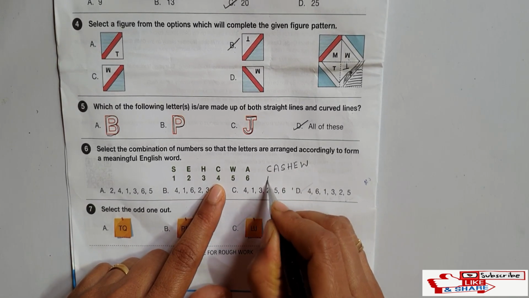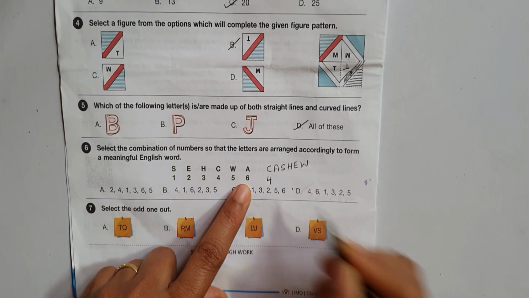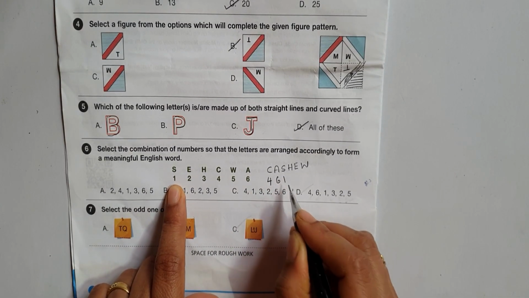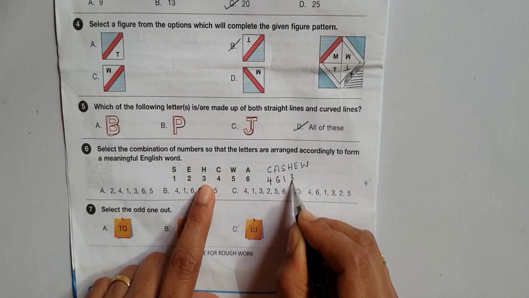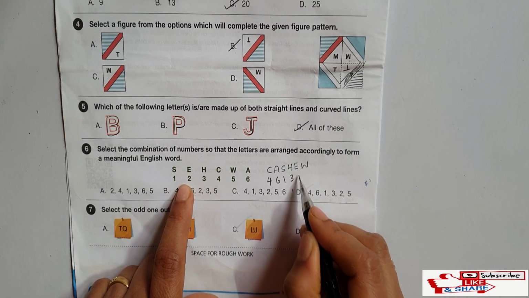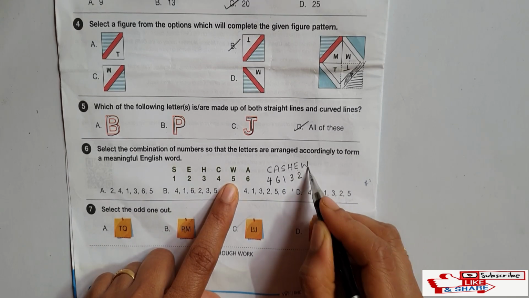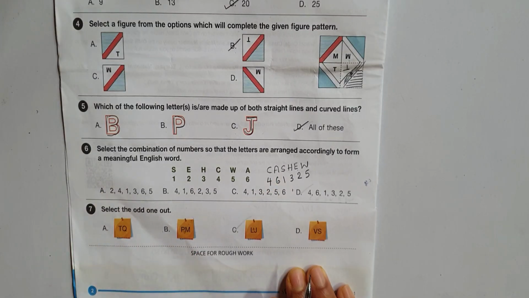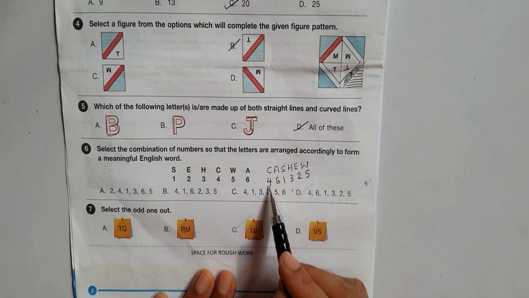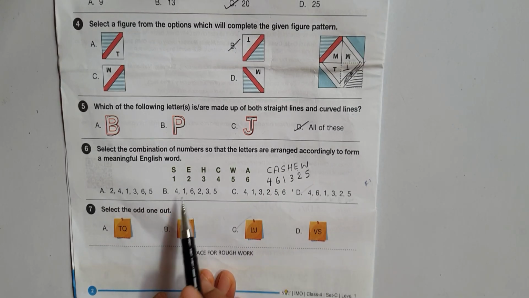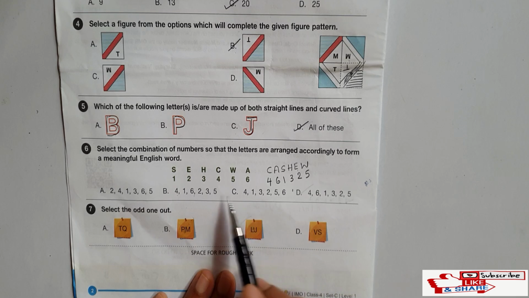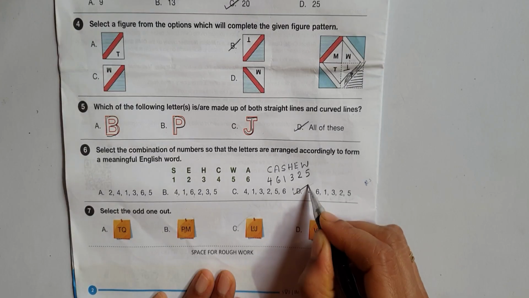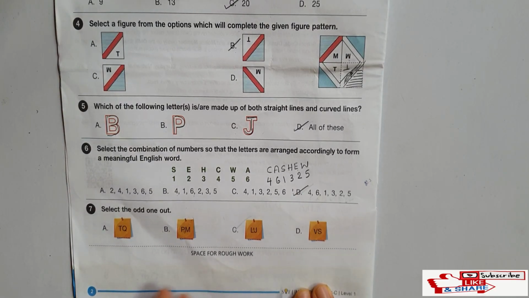C means 4, A is 6, S is 1, H is 3, E is 2, W is 5. Yes, cashew is a meaningful English word. So 46132. We can take option D as the correct answer.